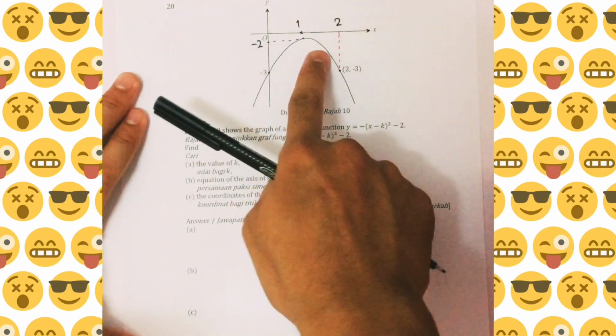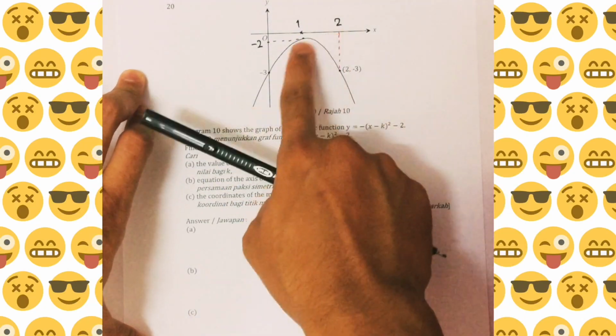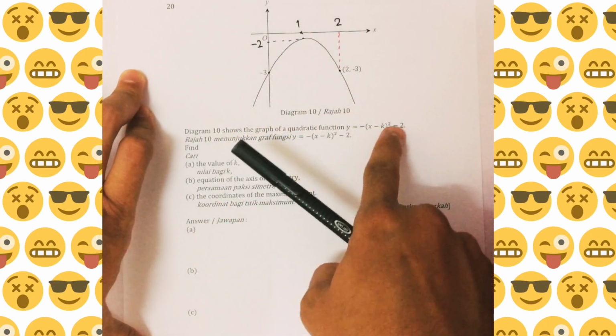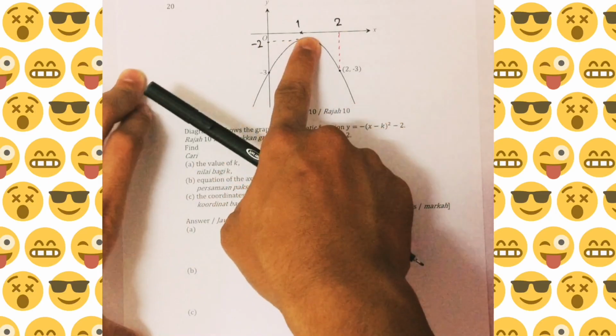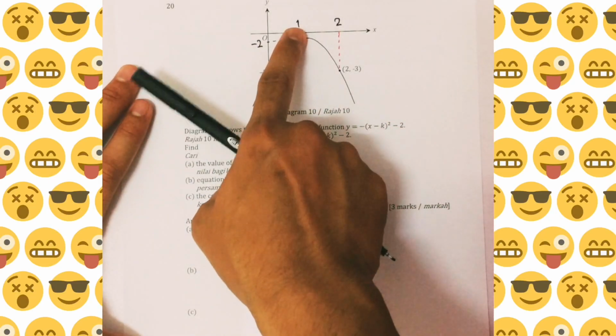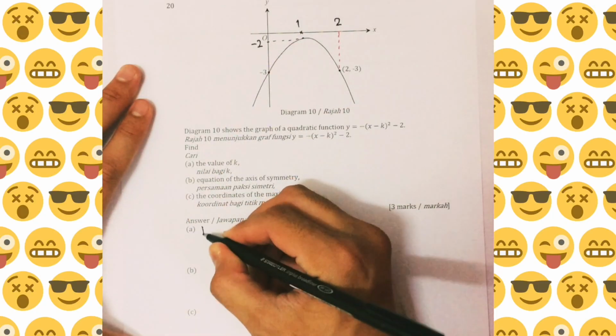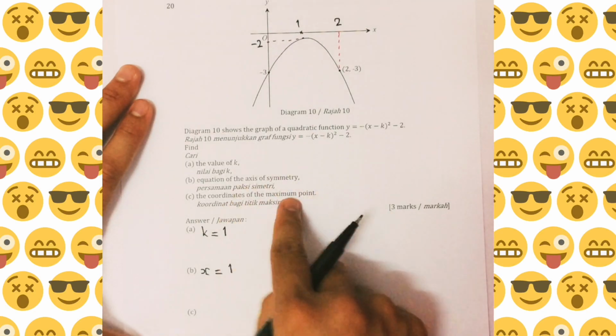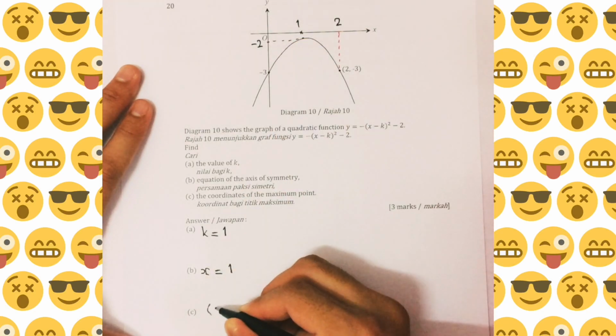Question number 20 is very easy. If you label your 2 up here, the middle value will be 1, and then your negative 3 over here, and then this negative 2 at the end should be labeled here. So this is your maximum point. So to find the value of k, it simply equals to 1 from this value, so k equals to 1. The axis of symmetry that divides into half, so the answer will be x equals to 1. And then the coordinates of the maximum point will be 1, negative 2.